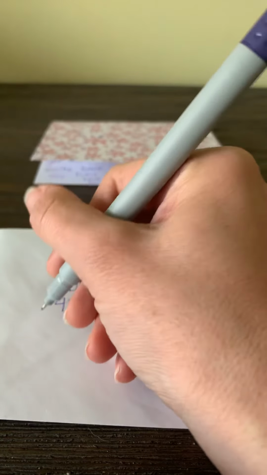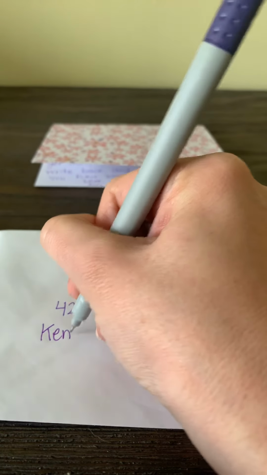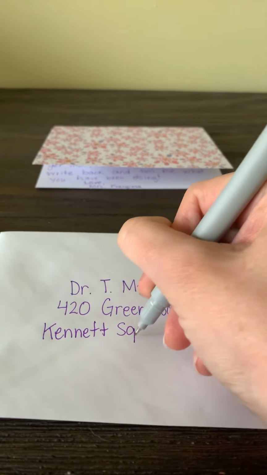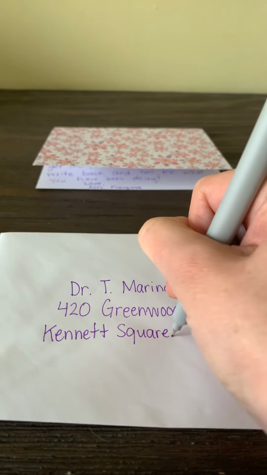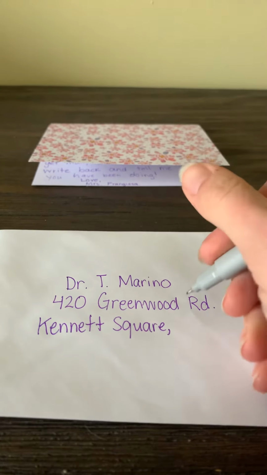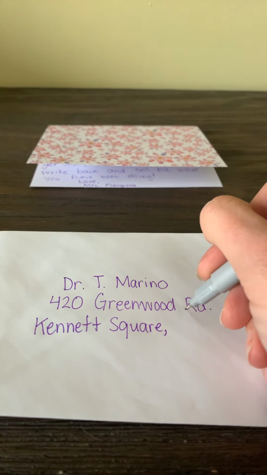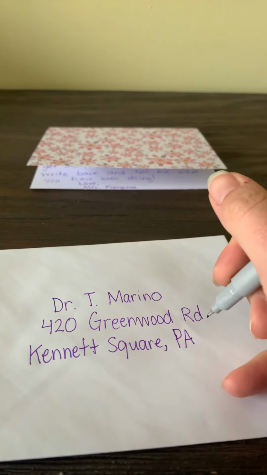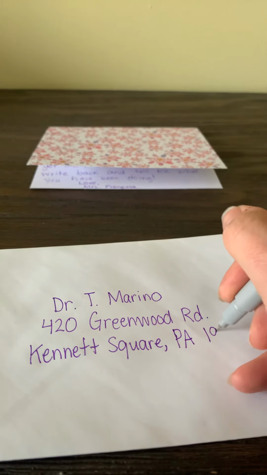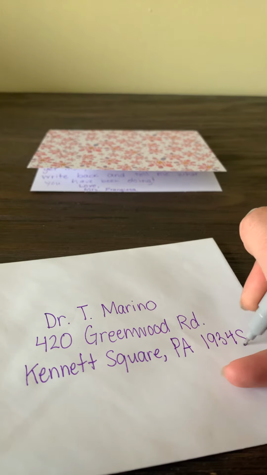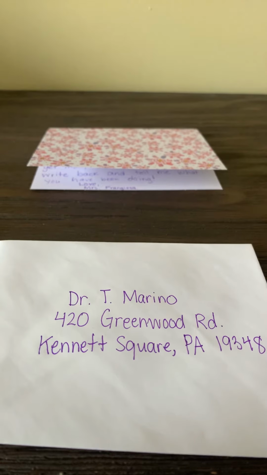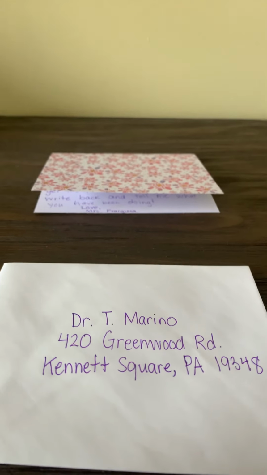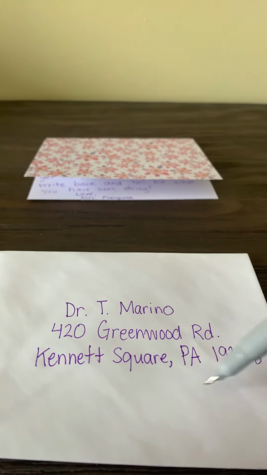The next line is the name of our city or town, and the building for Greenwood Elementary School is in Kennett Square. Capital letters again because it's a proper noun. Put a comma. In the state of Pennsylvania. Pennsylvania is really a long state to write, so we're just going to do the initials P and A. And then the zip code is 19348. The zip code helps the postmaster to know where the actual letter is going, to which zip code, which area.